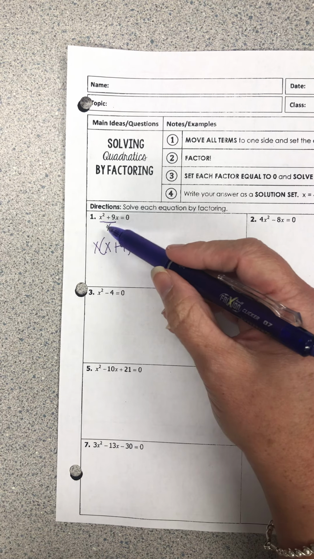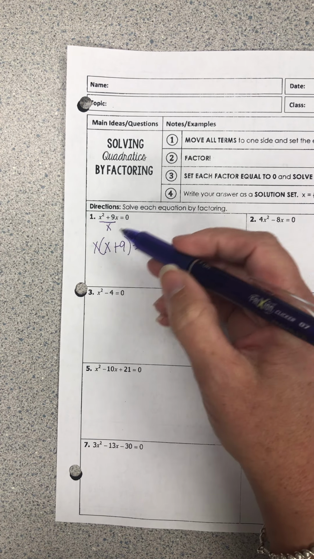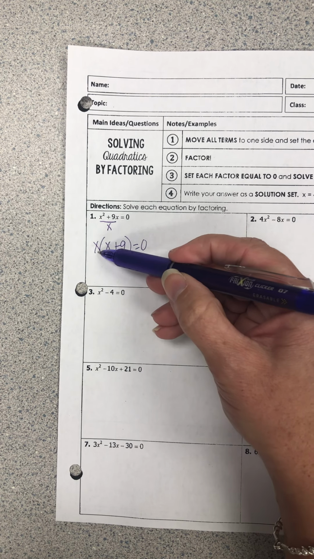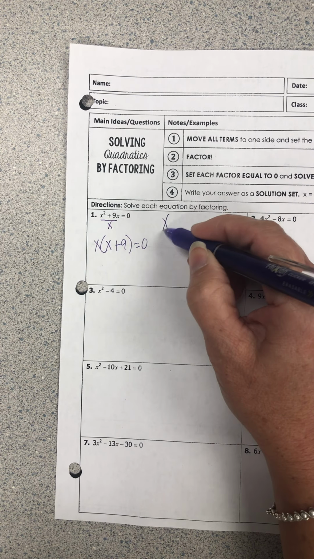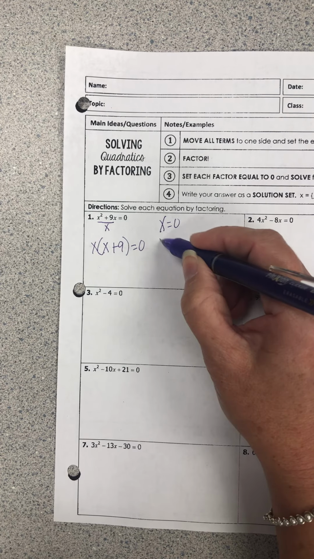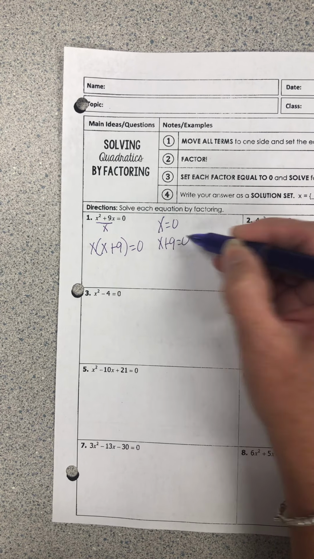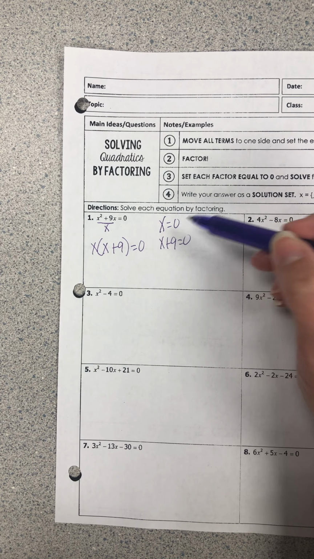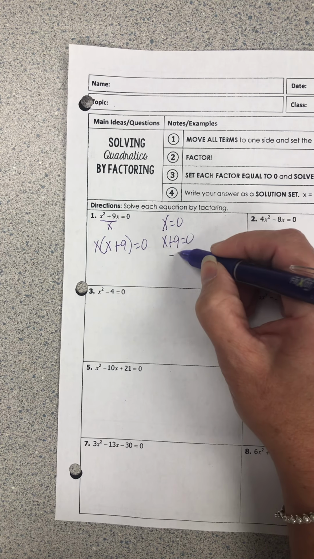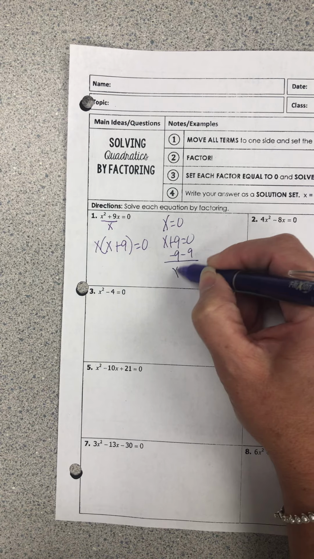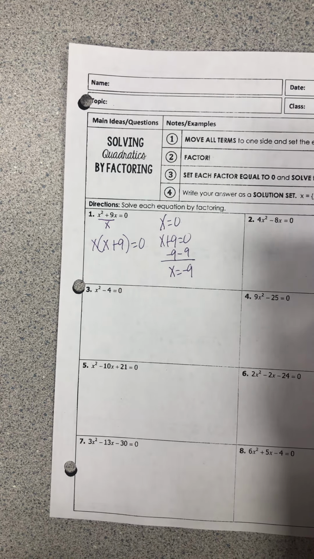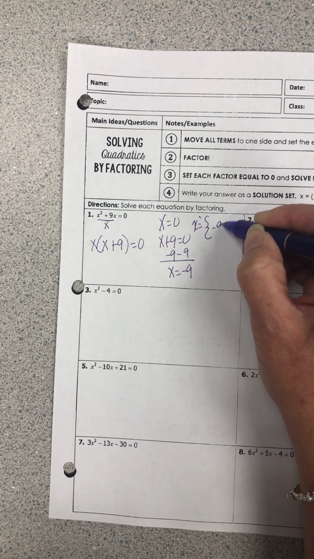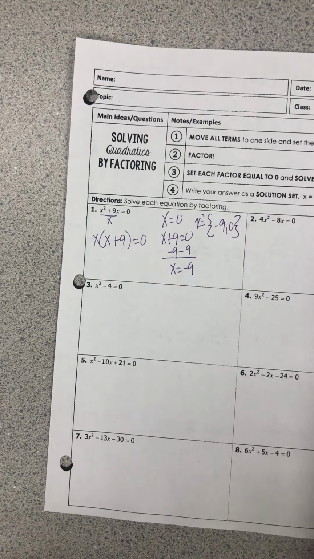Since I've factored using a greatest common factor method, I'm now going to take each factor and set it equal to 0. So I have x, and I'm going to set that equal to 0, and I have x plus 9, which I'm going to set equal to 0. Now x equals 0 is already solved. X plus 9 equals 0. I'm going to subtract 9 from both sides and get x equals negative 9. So my solution set is x is equal to negative 9 and 0.